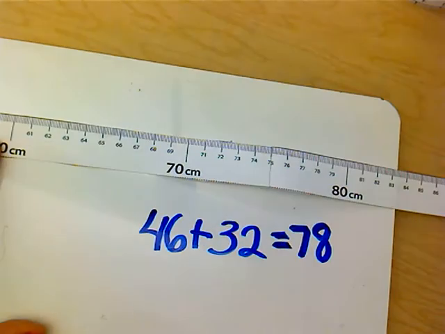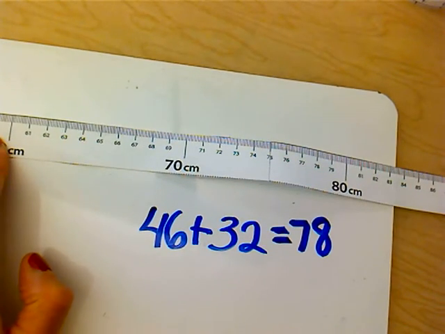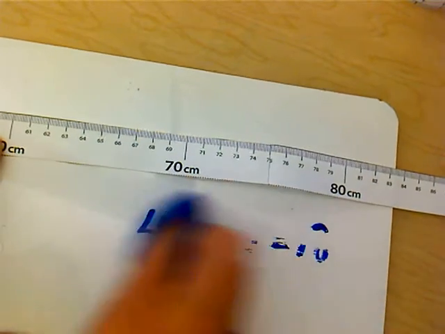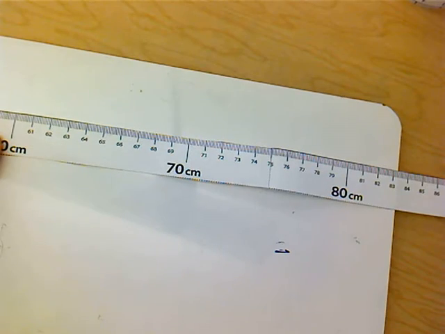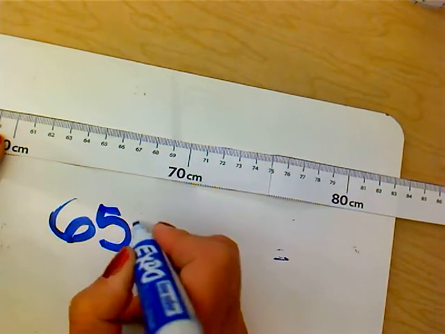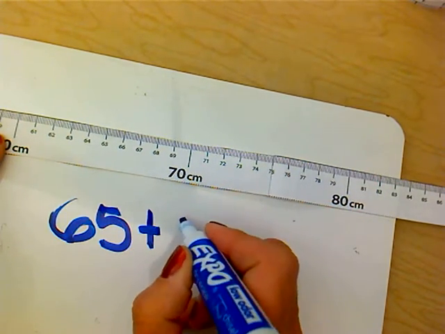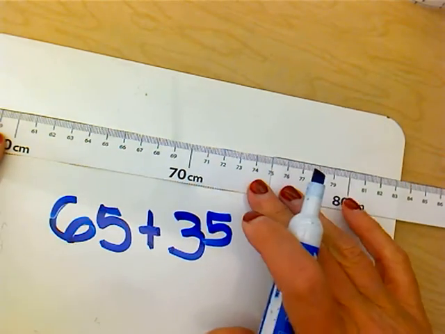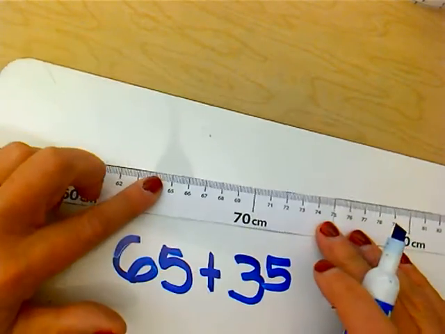Okay, we will do another one of these, and then we'll move on to something else. So let's try one more. This time I'm going to write the equation for you. We are going to start at 65, and we are going to go up 35. So we're going to start at 65. Let's see if I can find 65. There it is, right there.